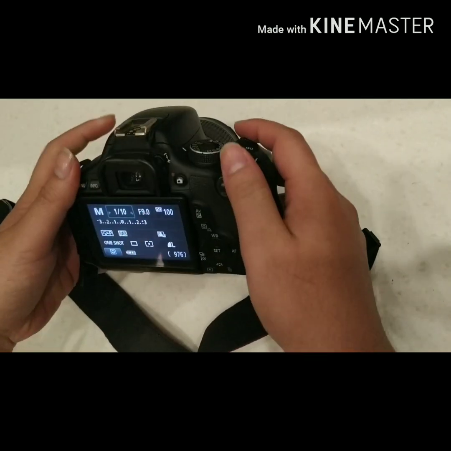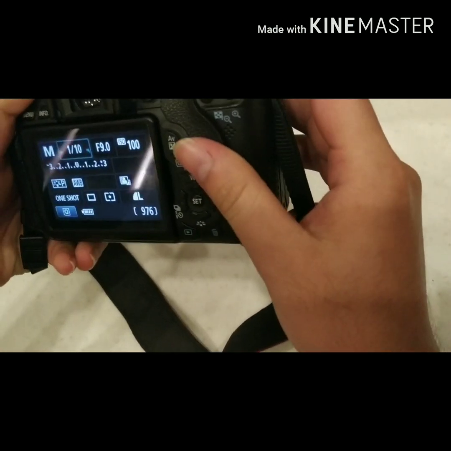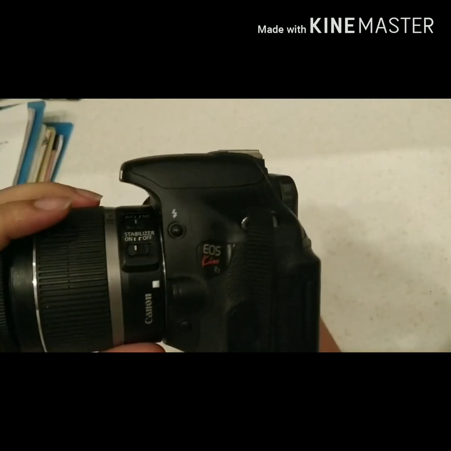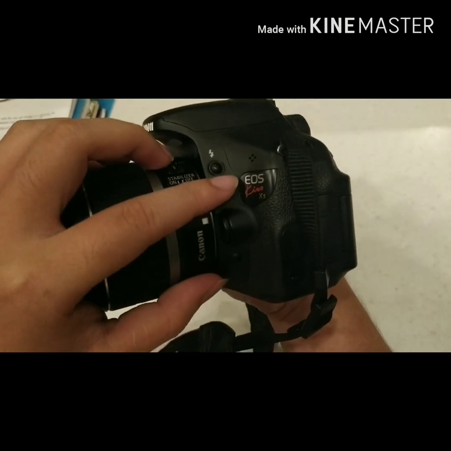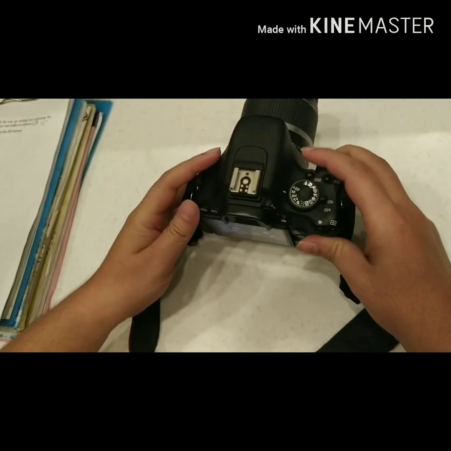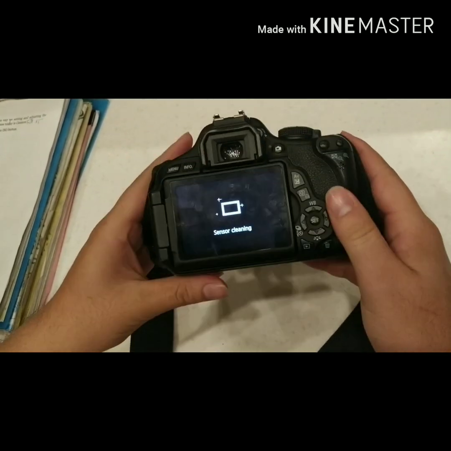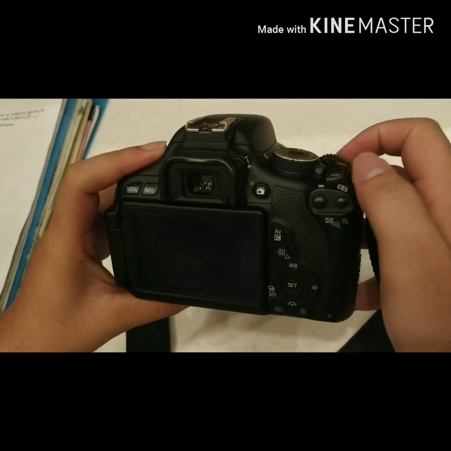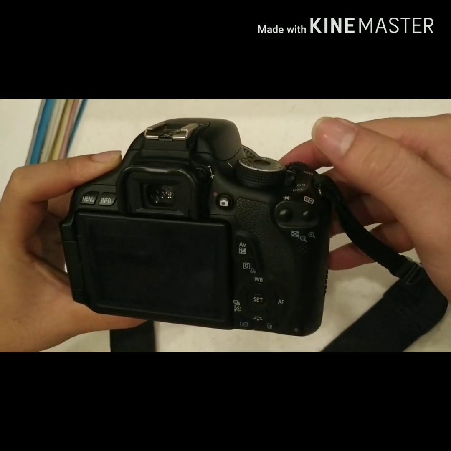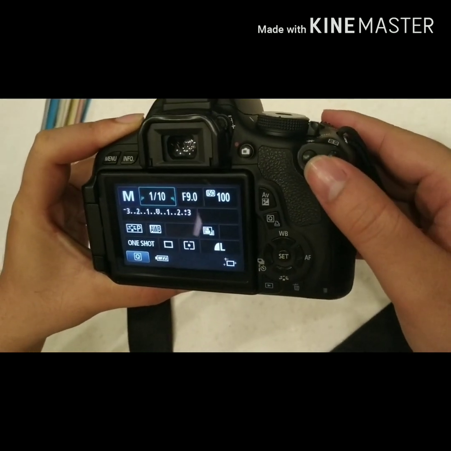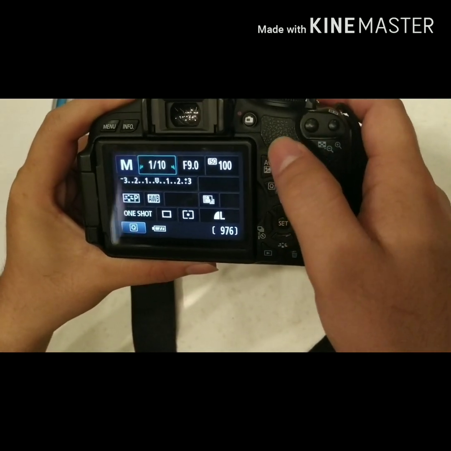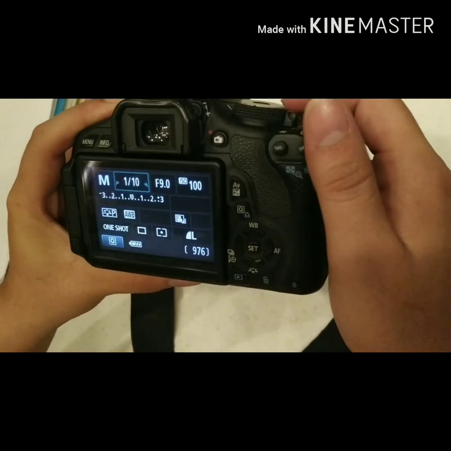Now we will start with this camera. Today we will use the Canon EOS X5, and we will turn off the camera first. Okay, the first step we need to do is turn it on like this, and the first thing you will see is the main screen of the camera.